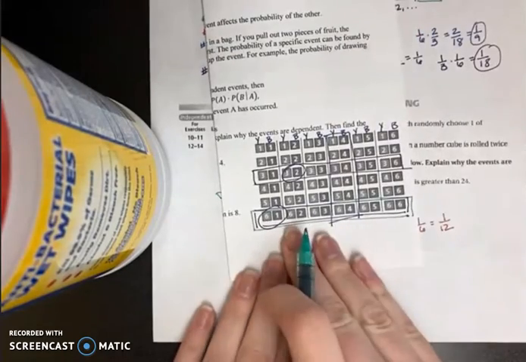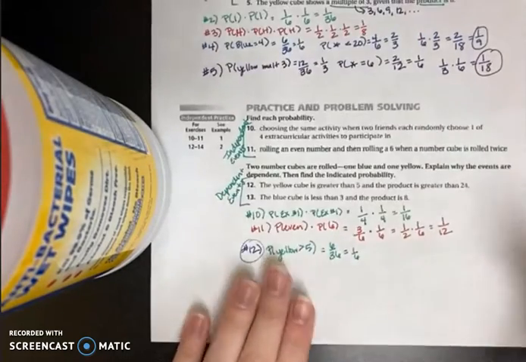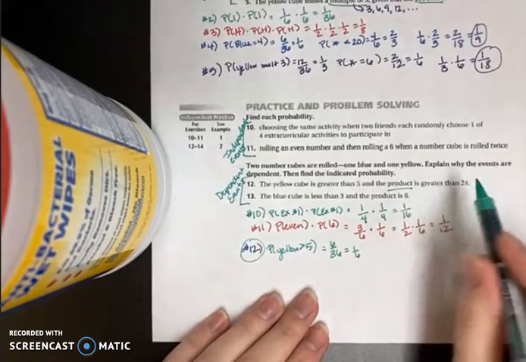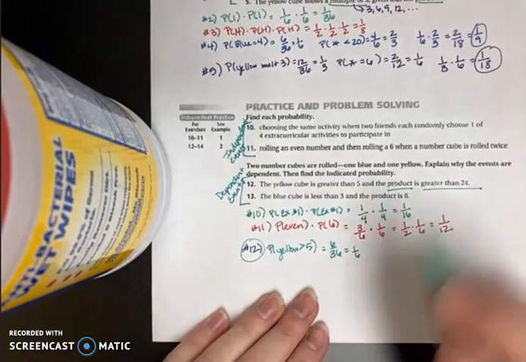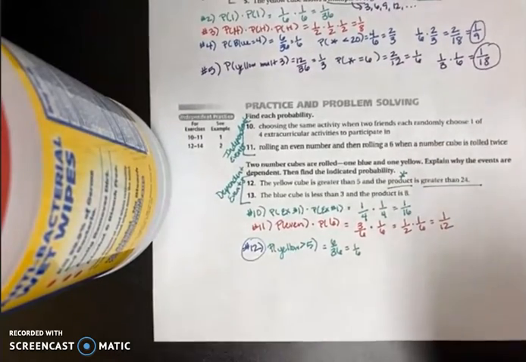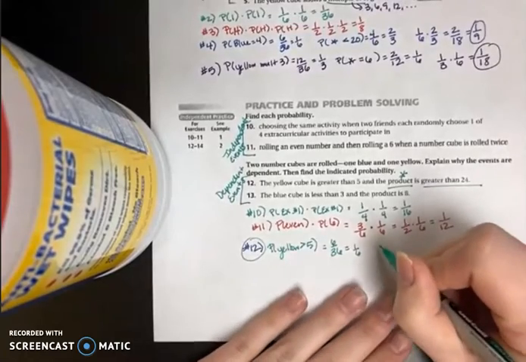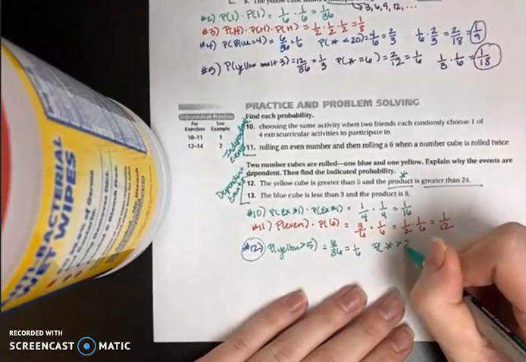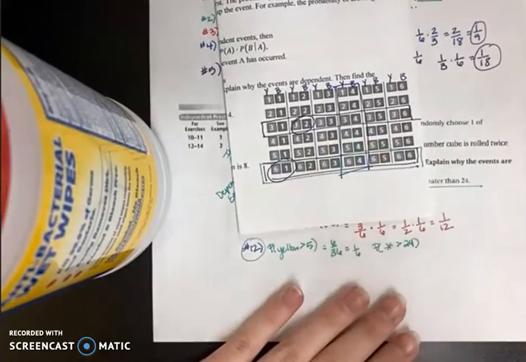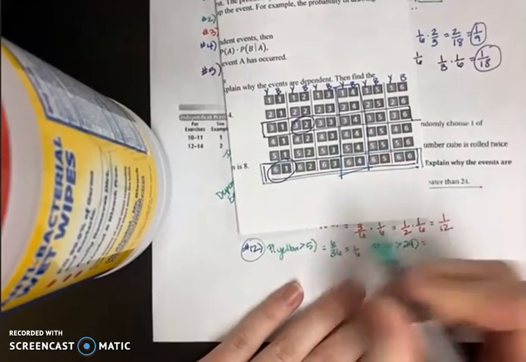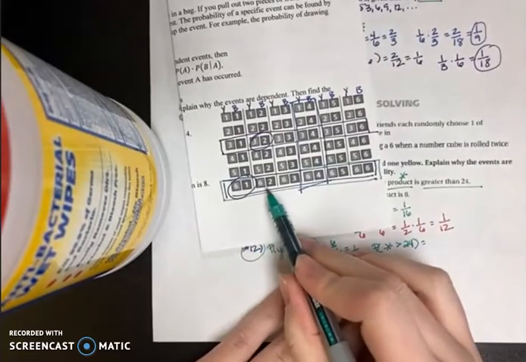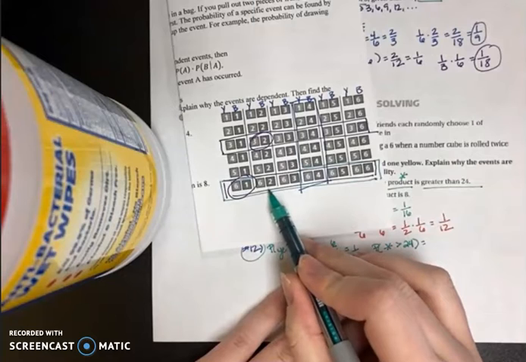Now, just looking at these 6, I want to know how many would have the product that is greater than 24. So when I multiply, it needs to be larger than 24, not equal to, larger than. So that's the probability product greater than 24, given that this has already happened. So I'm just looking at these. Well, 6 times 1 is 6, which is not greater than 24. 6 times 2 is 12, which is not greater than 24.